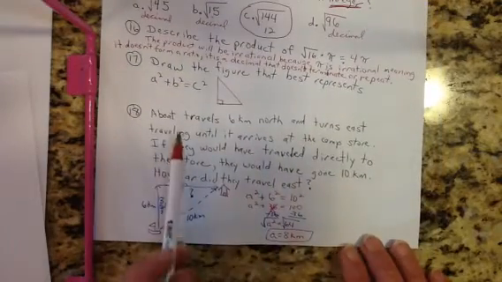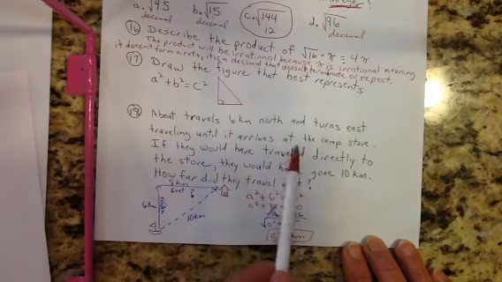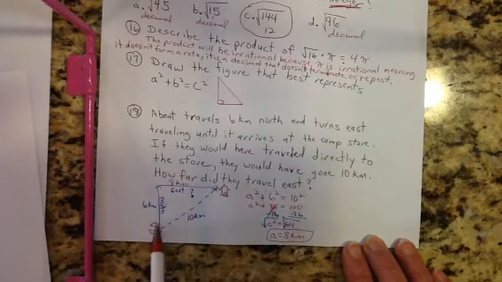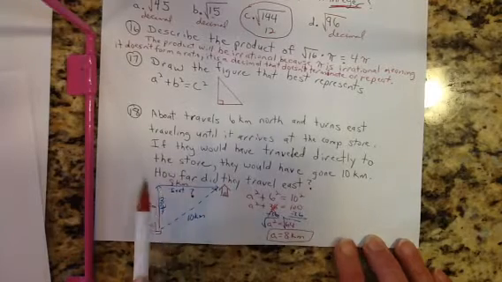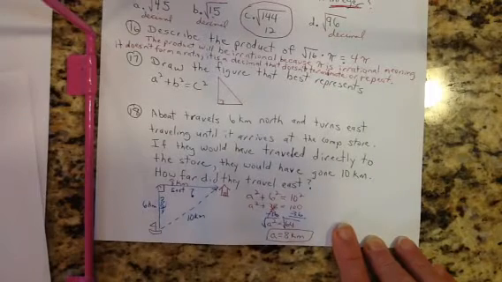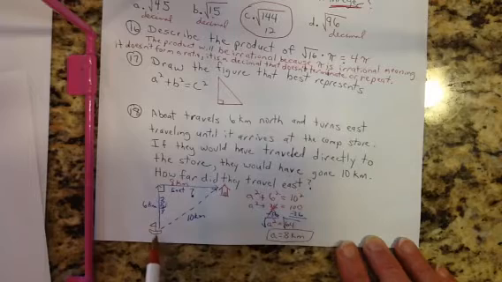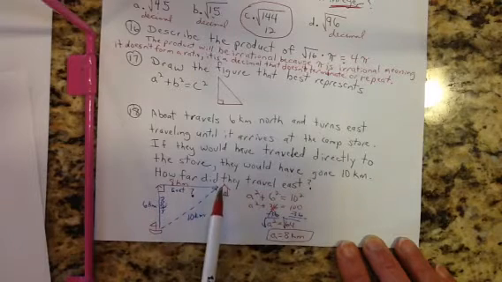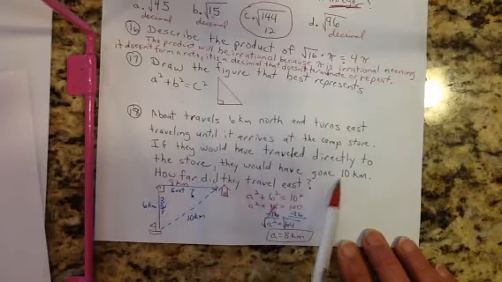All right, 18. A boat travels 6 kilometers north and turns east, traveling until it arrives at the camp store. So I drew a little picture, my boat, 6 kilometers north, 8 kilometers east. Notice a turn like that makes a right turn, so that forms a right angle there. And then if they would have traveled directly there, so in other words, not done this turn, gone straight there, shown by the dash line, they would have gone 10 kilometers.